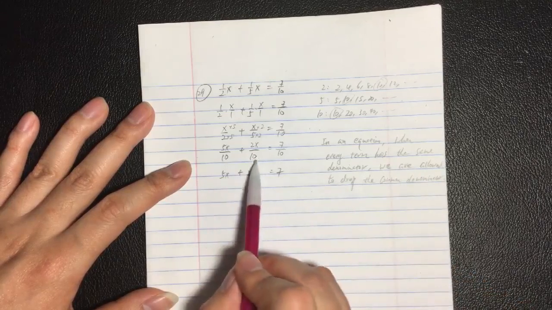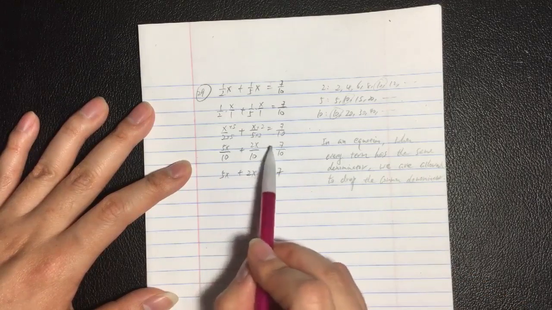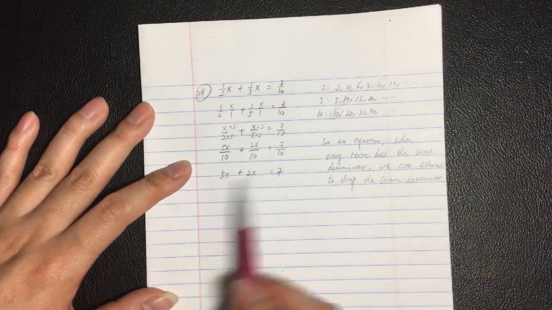So drop 10, drop the common denominator. What's that? 5x plus 2x equal to 7. Then solve the equation.